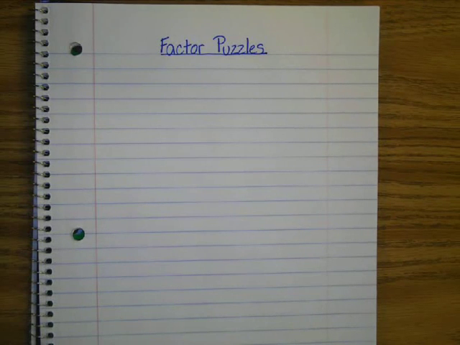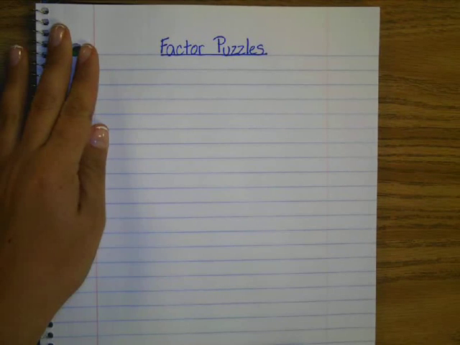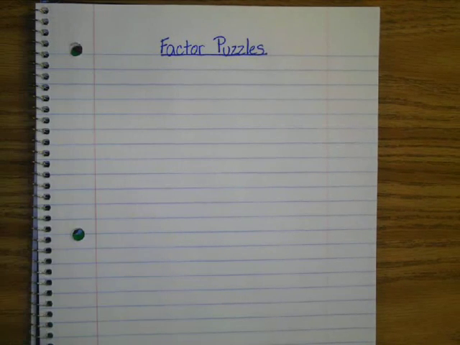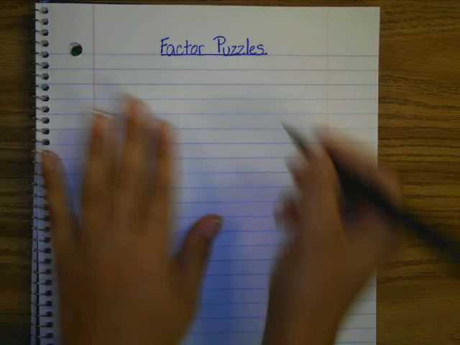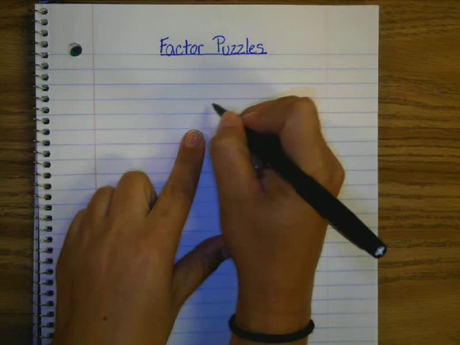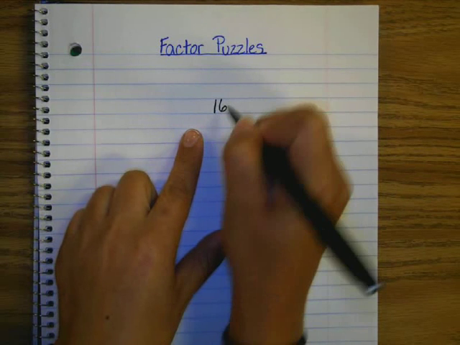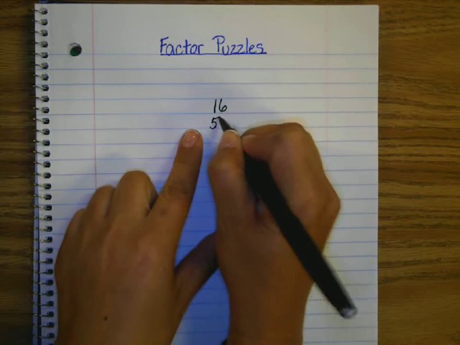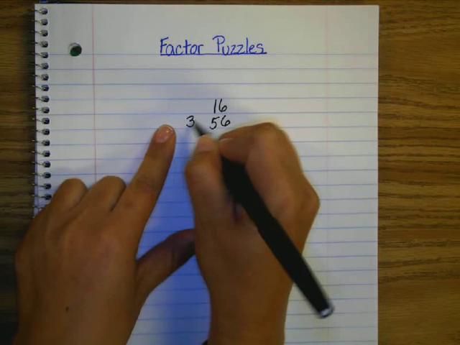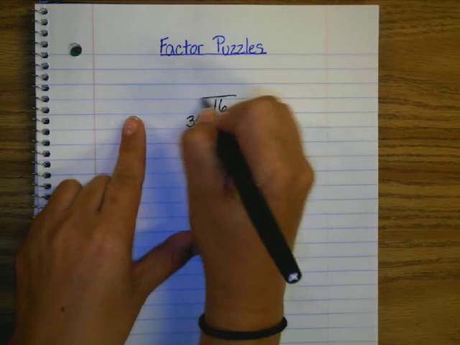Alright, so today we're going to talk about how do you solve a factor puzzle. So for our demonstration today, I'm just going to pick one. Let's do this one. So you can copy this right in your notes so you have an example. So it's going to look like this with a box.